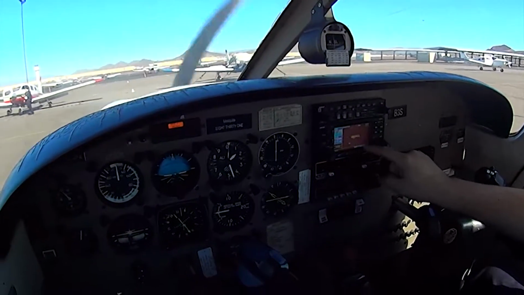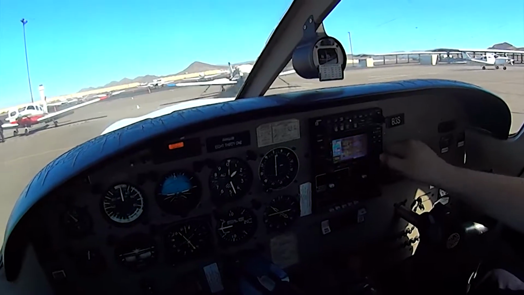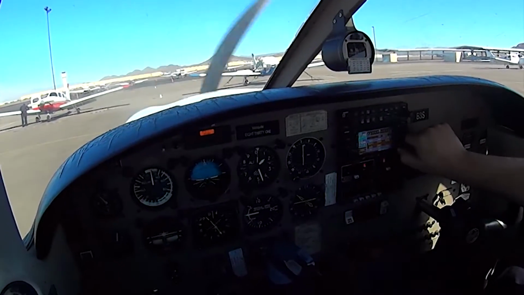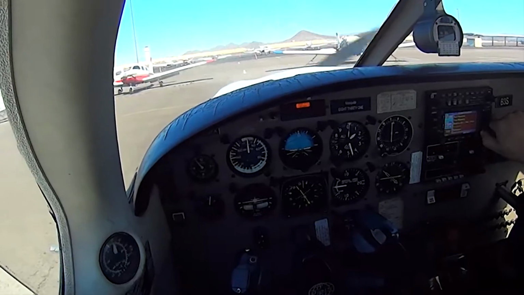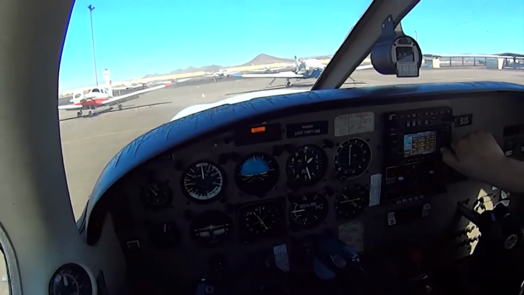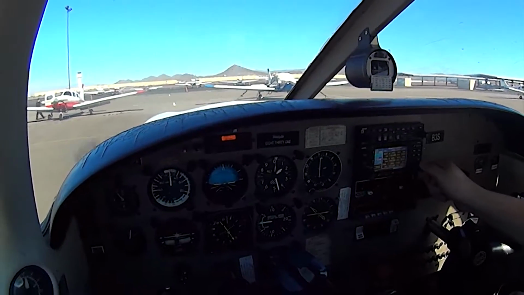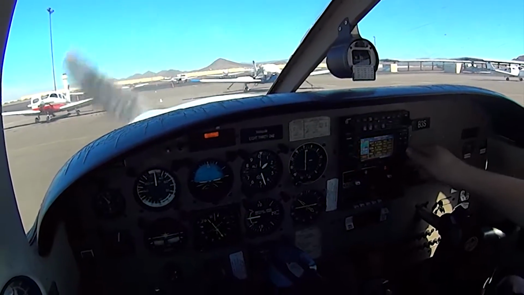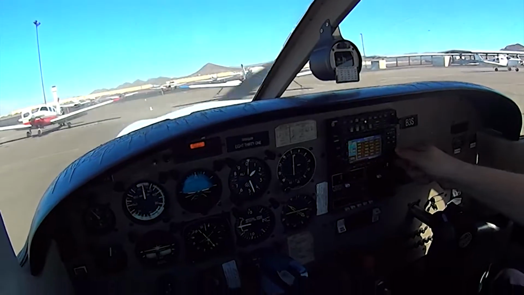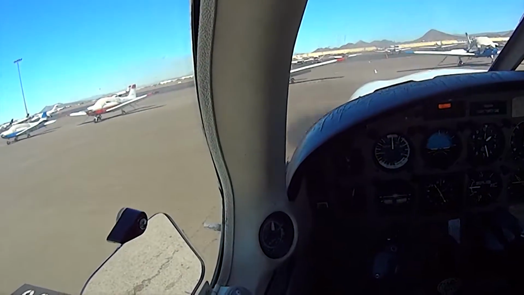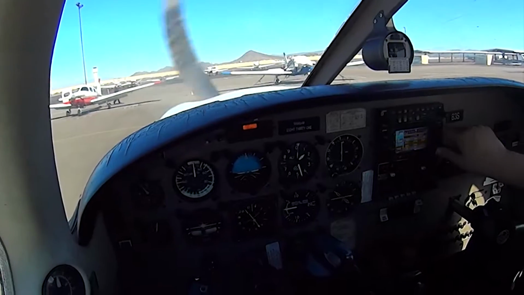And the pages are right here. So I can go waypoint, auxiliary, nearest. Nearest is all the way to the right. And within the nearest chapter, I have nearest airport, nearest intersection, NDB, VOR, etc. Okay? All right, very good.